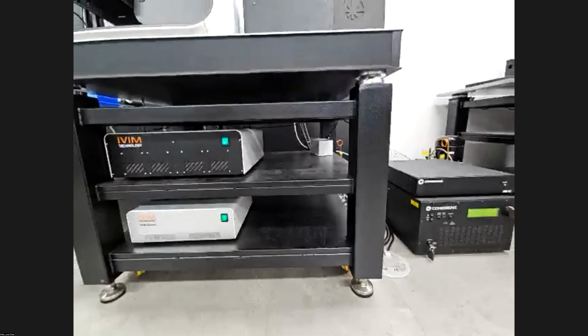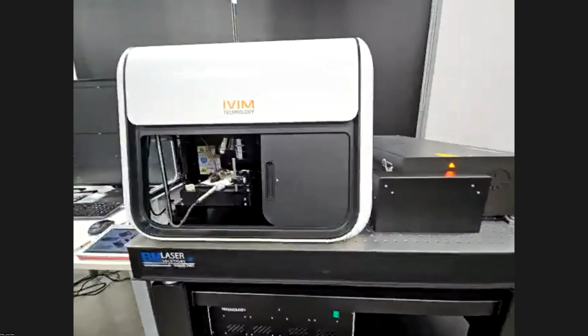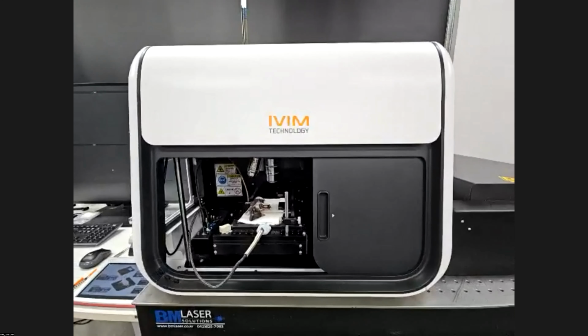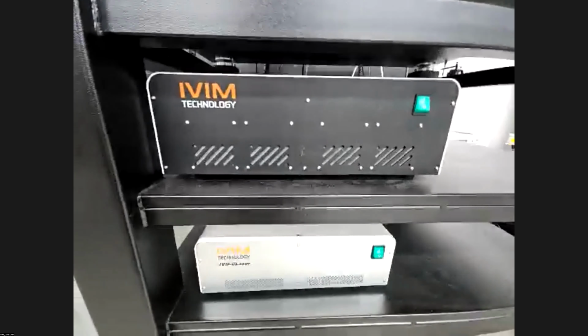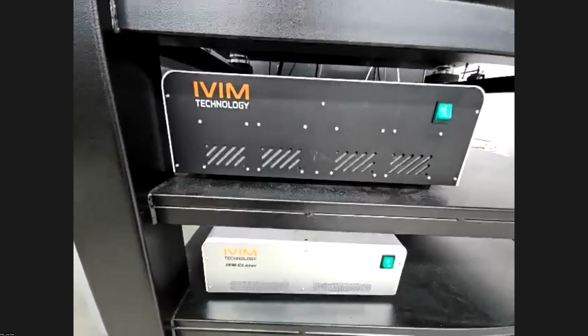Users can easily recognize the main body of the CM3, which has such a compact design with powerful performance compared to other devices. And below it, there are laser sources for confocal and two-photon.